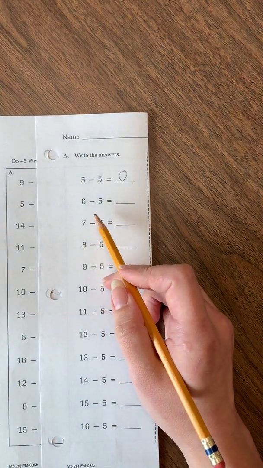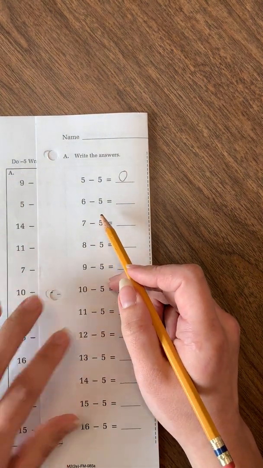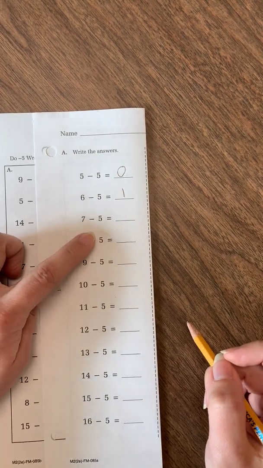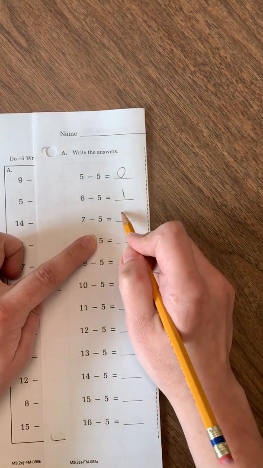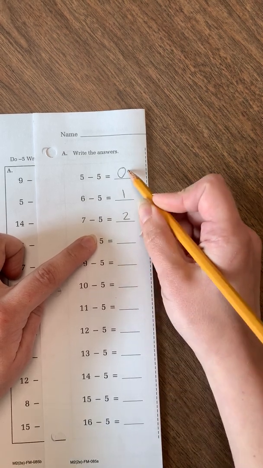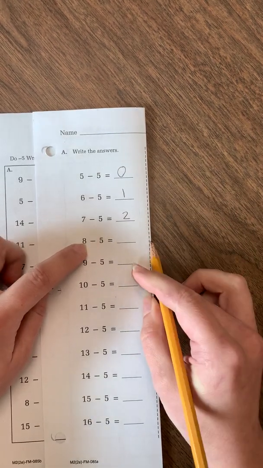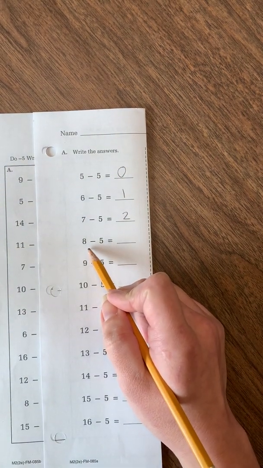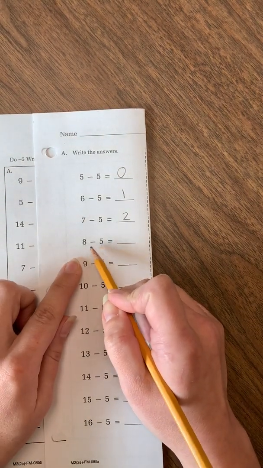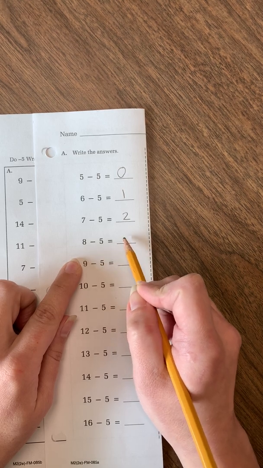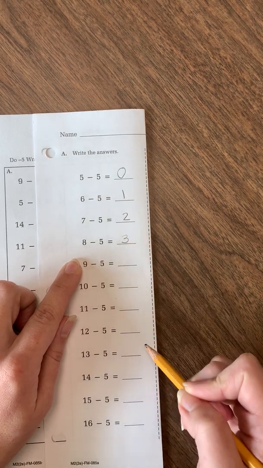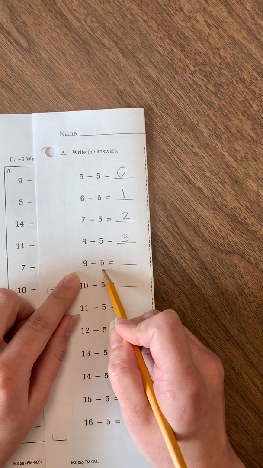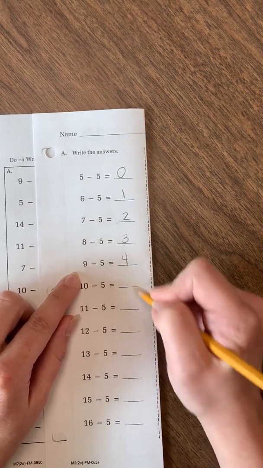6, take away 5, 1. 7 minus 5, 2. My friends, you may start seeing a pattern, but please stay with us so that you train your brain to memorize these answers. 8 minus 5, 3. 9, taking 5 away is 4.